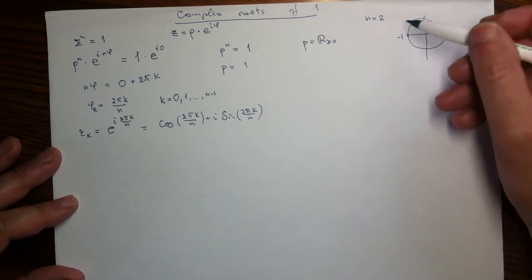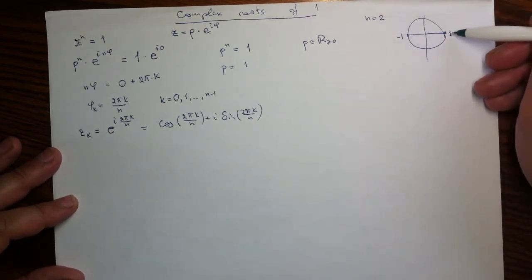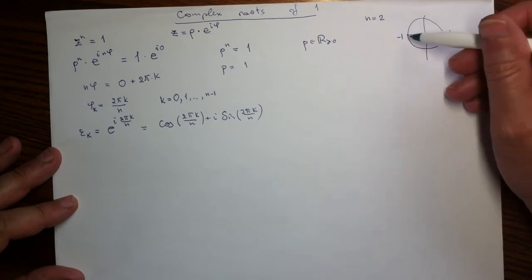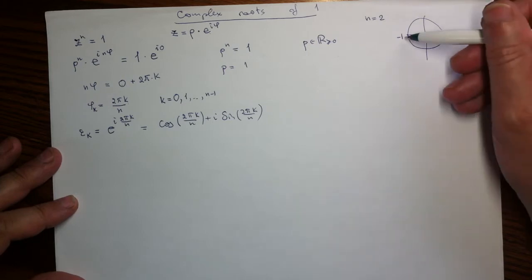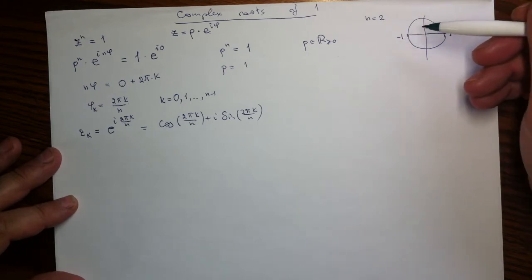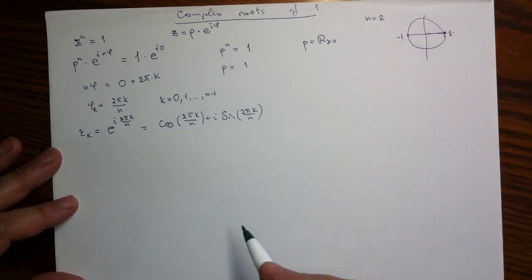And let's look at small cases. When n is equal to 2, we recover our second solution. We do have two solutions. So this is when k is equal to 0, this is when k is equal to 1. And that is it. So let's look at the next example.